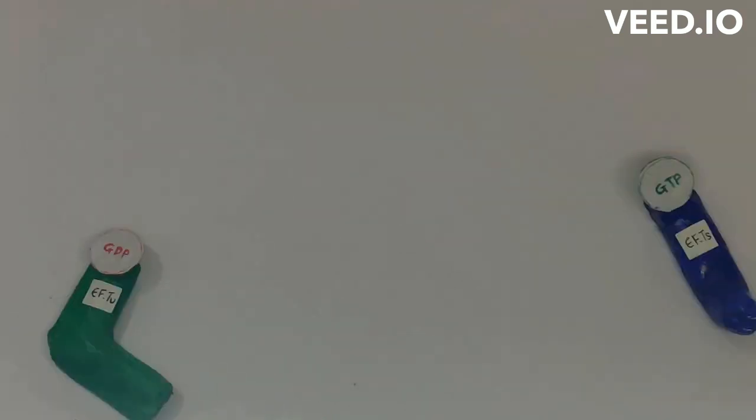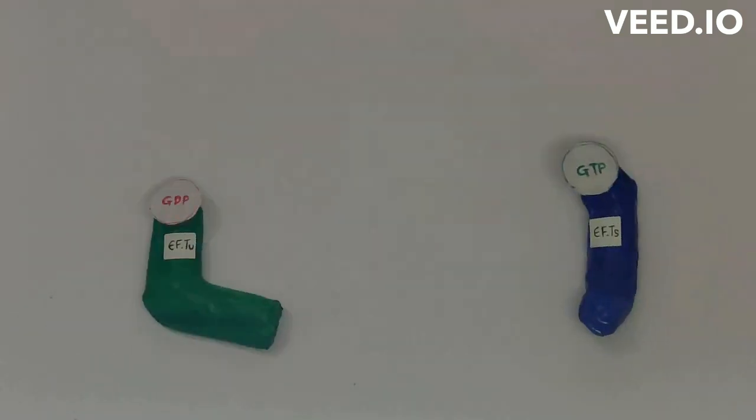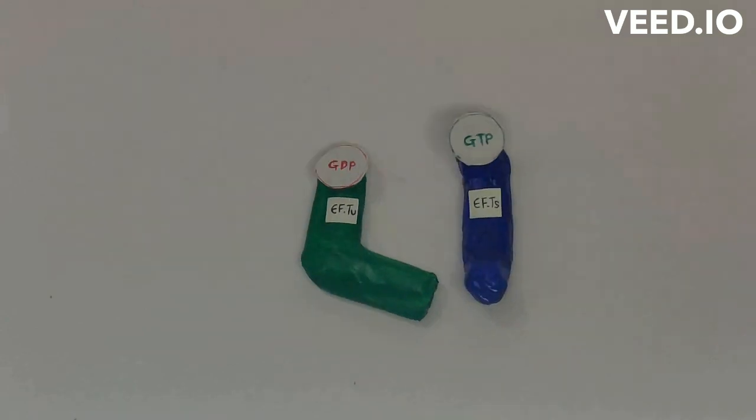The EF-Ts helps EF-Tu in the recycling of GDP to GTP.